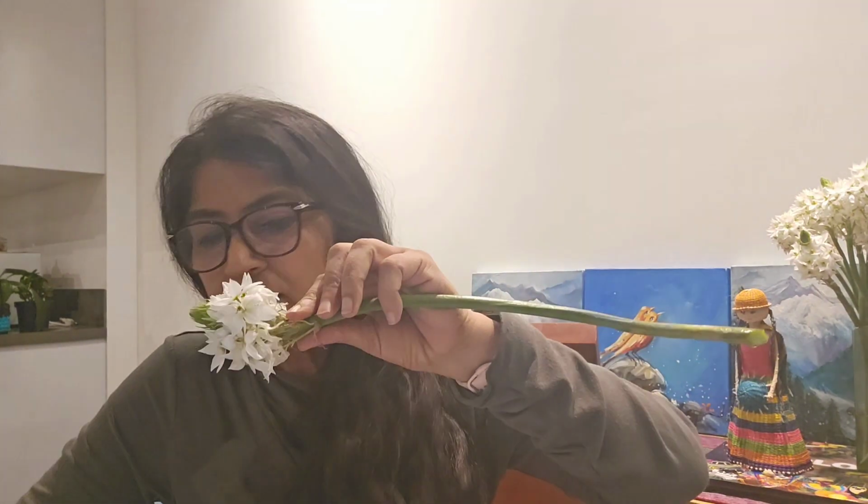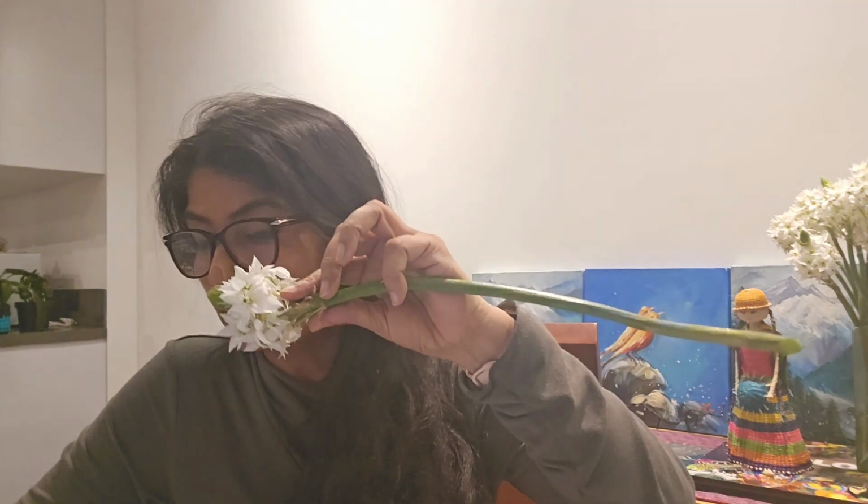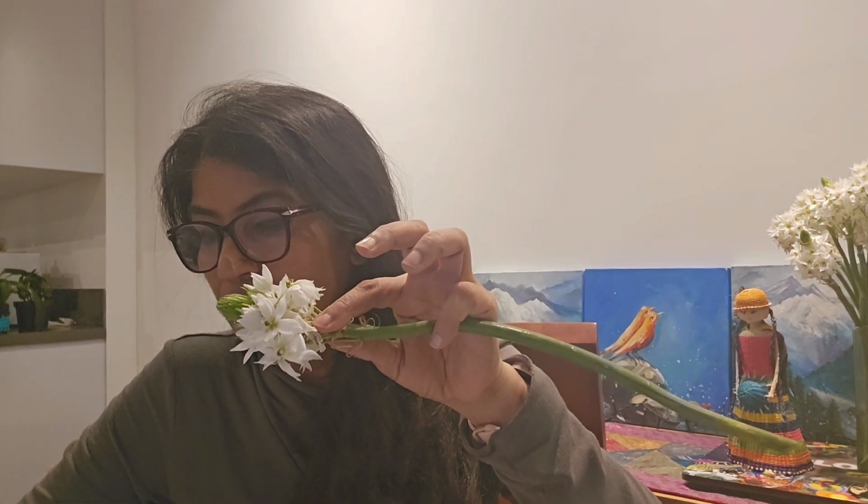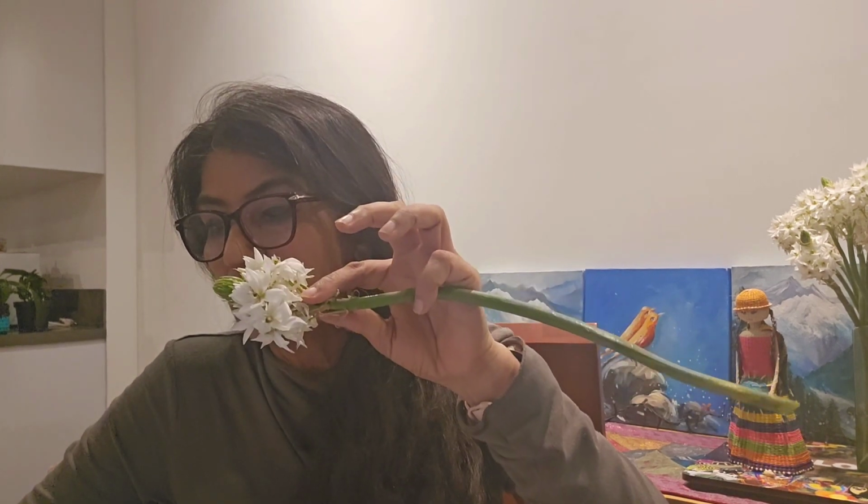Komal means soft. So we say, ye phool, this flower, ये फूल कोमल है. This flower is soft.